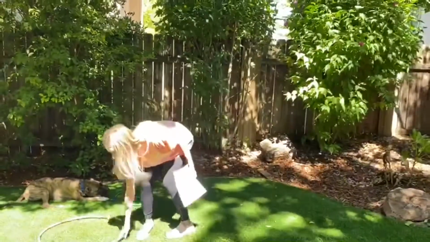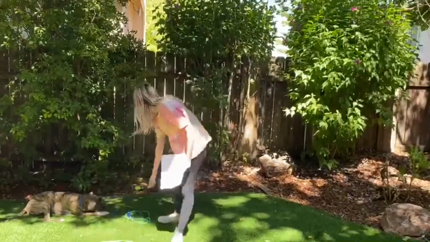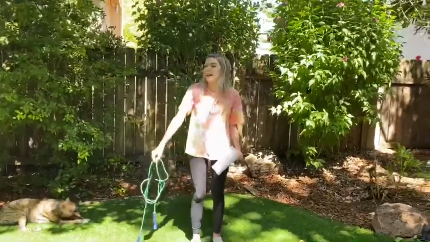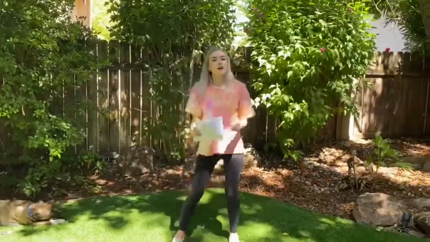The equipment that they're going to need for my 4 activities that I have planned for them today are a hula hoop, which I have right here, and a jump rope. So they're going to need these, and then we're also going to be using a hopscotch square.